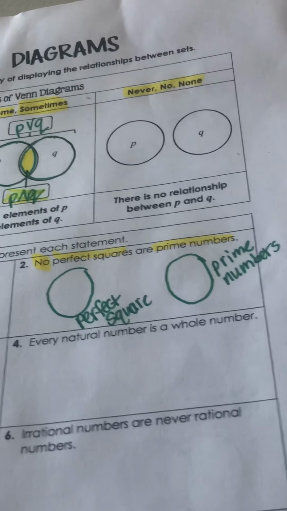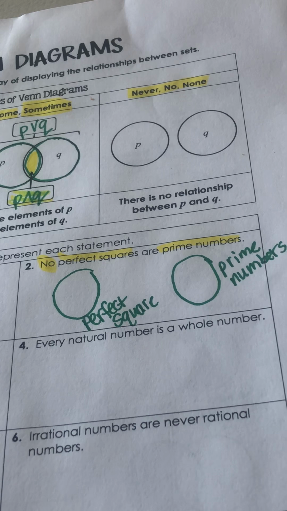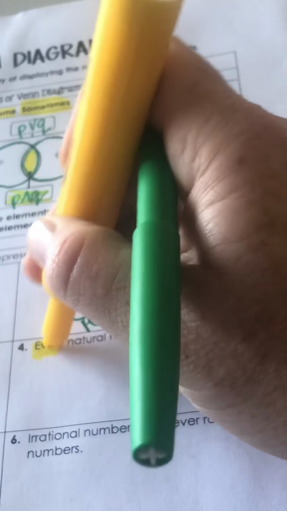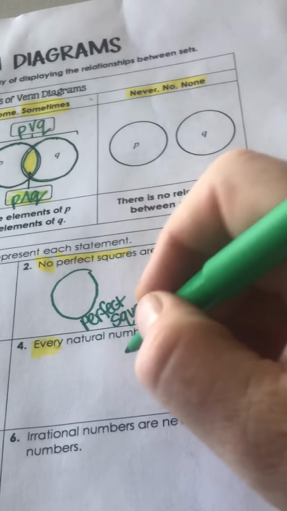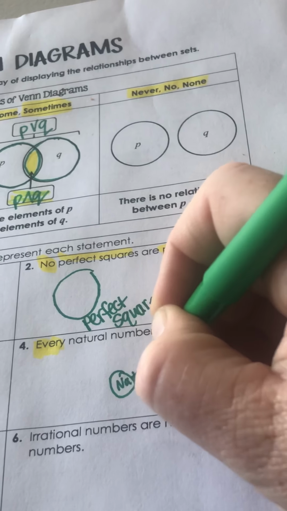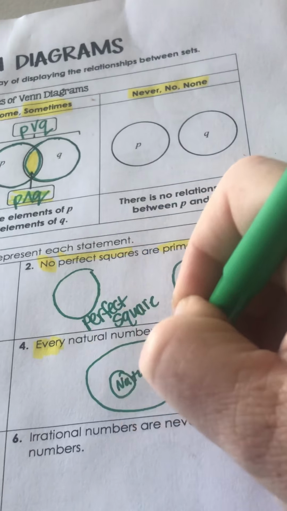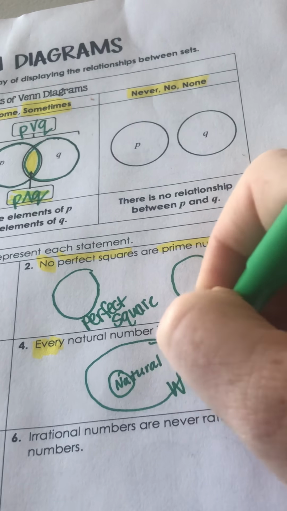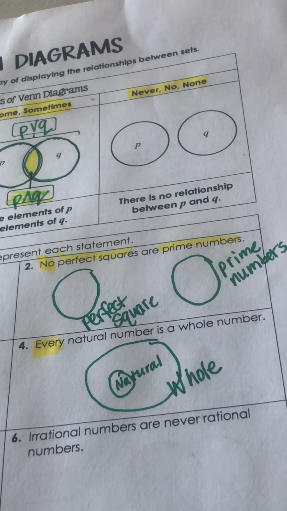Okay, so number 4, every natural number is a whole number. Same idea there. Okay, so every natural number is a whole number.